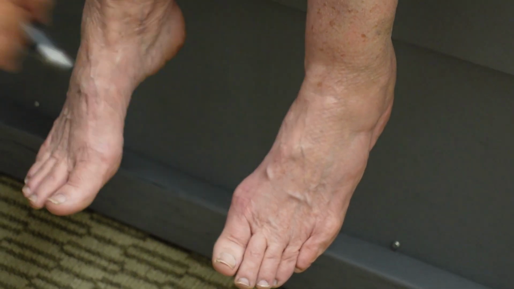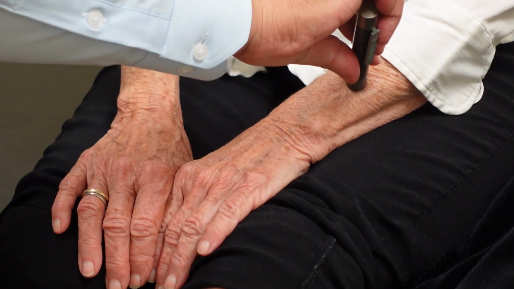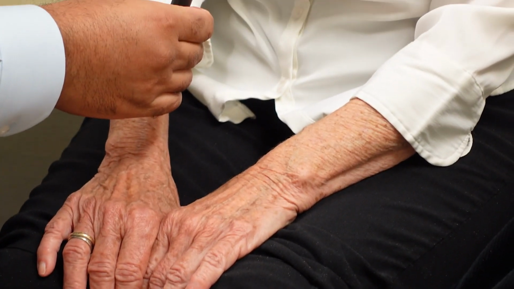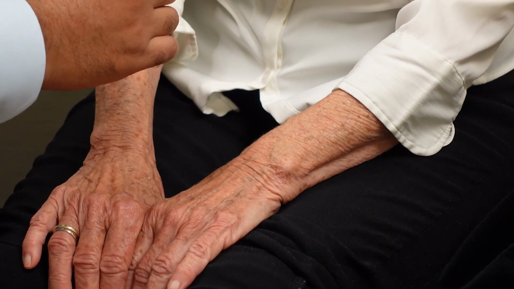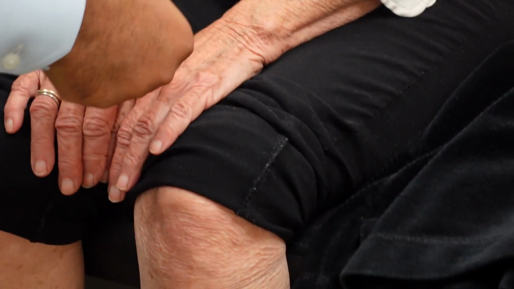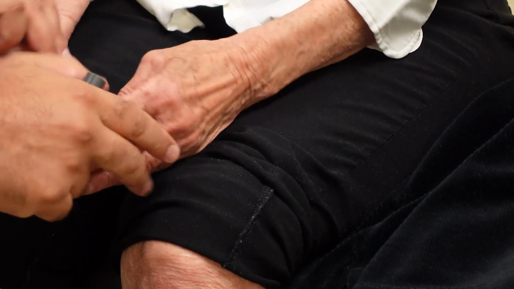So with temperature sensation, you can see with this tool the metal side is going to be perceived as colder and the plastic side is going to be perceived as warmer. So she has a great perception of temperature discrimination between hot and cold in her extremities. It's not as good in her legs, but if you remember when we checked the temperature of her extremities, they're a little bit colder in her legs than in her arms, meaning her circulation is not as intact in her lower extremity as in her upper extremity.